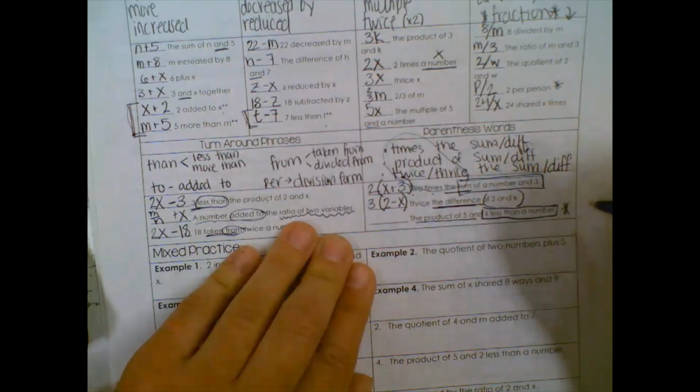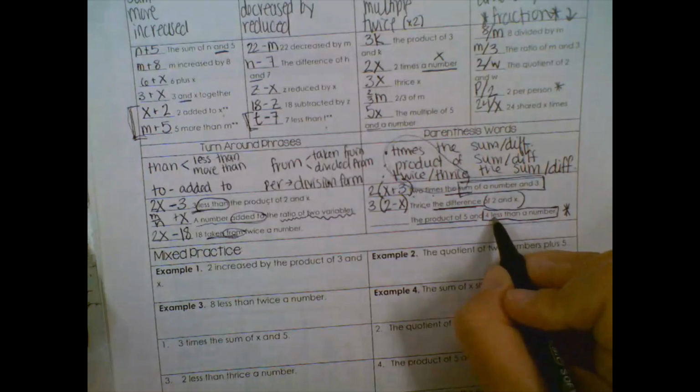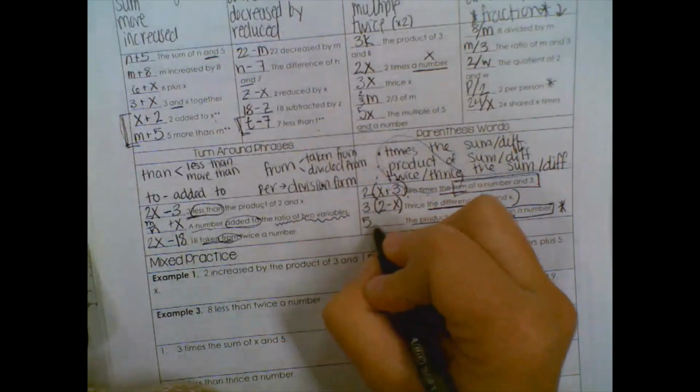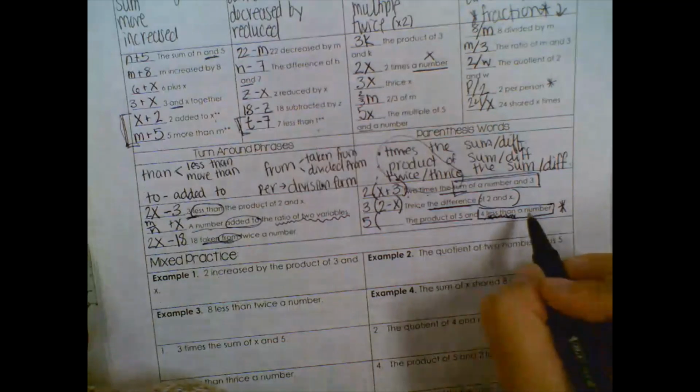The product of 5 and, now here, this is probably the hardest one, so I want you guys to put a star here. It's not the product of 5 and 4. It's saying 4 less than a number. The product of 5 and 4 less than something else. So we have 5, and we're going to multiply it by not 4, but 4 less than a number.